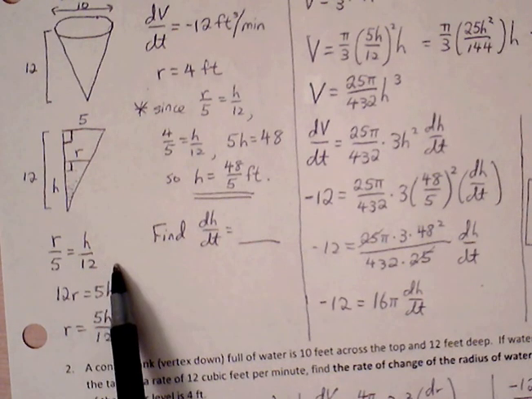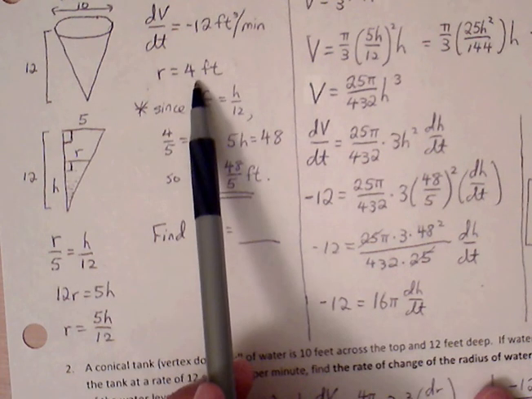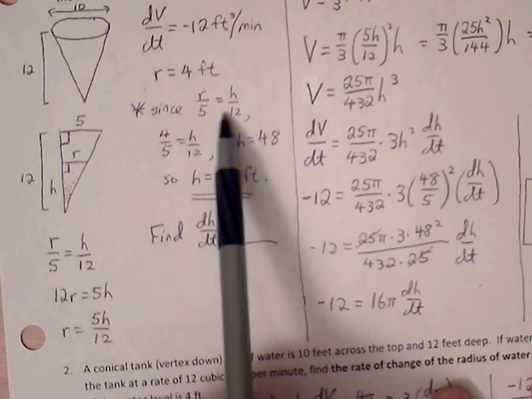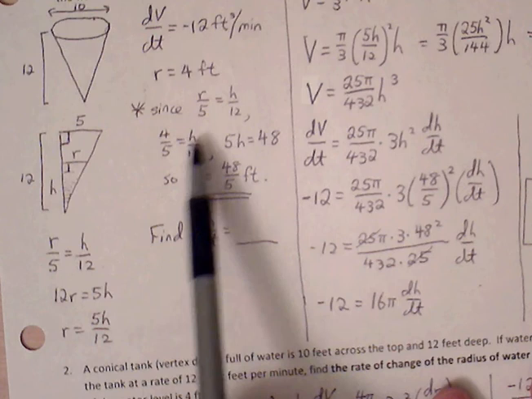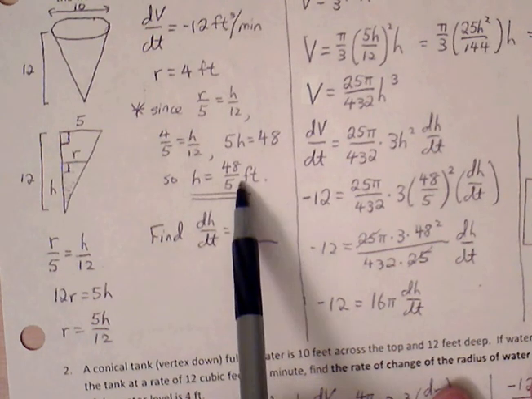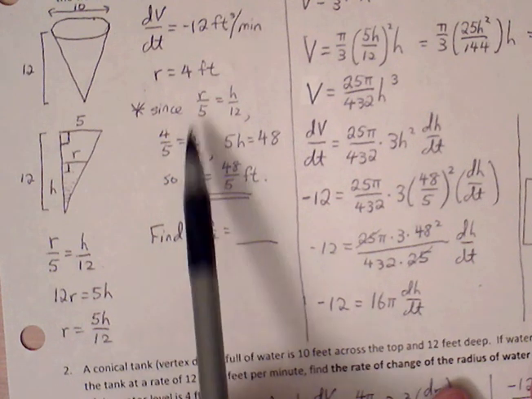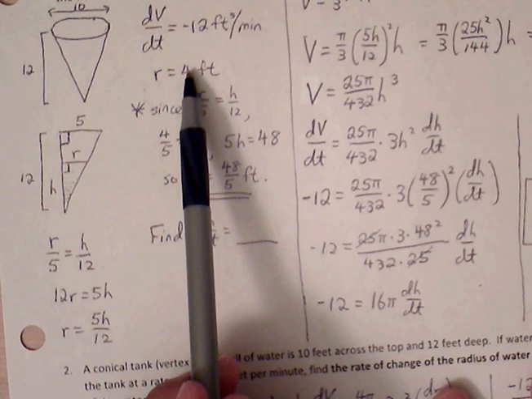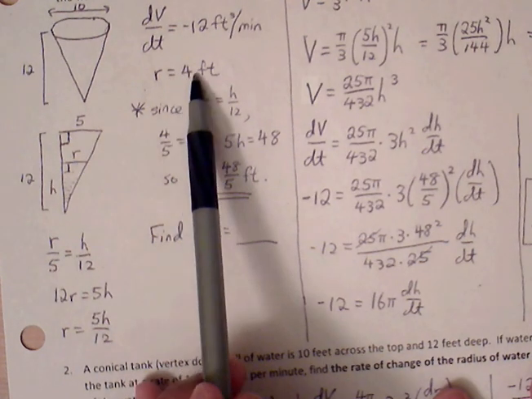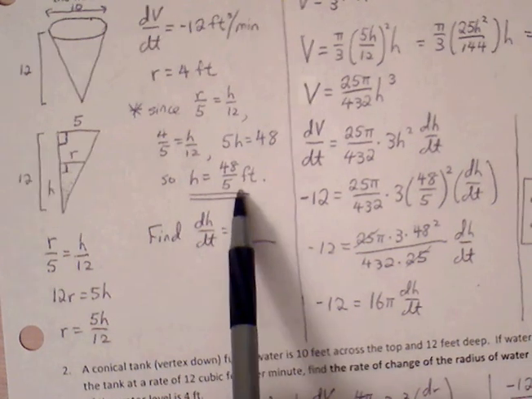using similar triangles. So since r over 5 is equal to h over 12, we can convert radius to height by simply plugging 4 in for r and solving for h. So 4 over 5 is equal to h over 12. Cross product, 5h equals 48, so h equals 48 over 5. So even though they don't give us height, we can use similar triangles and the radius to convert from radius to height. So now we have height is 48 over 5.